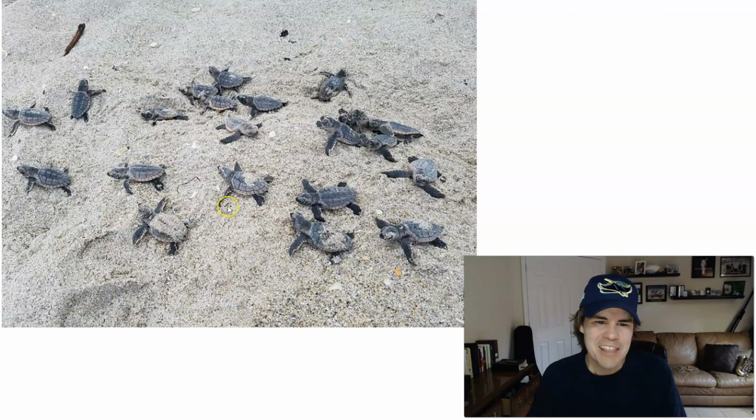The point is loggerhead sea turtles. You're not supposed to touch them, of course. Let them go. But at birth they're hatchlings, and they try to make it to the sea. And to see an adult sea turtle is a very rare thing. There's a video on YouTube by Ted Ed, and it's like 2 out of 1,000 make it or something like that. It's crazy, right?